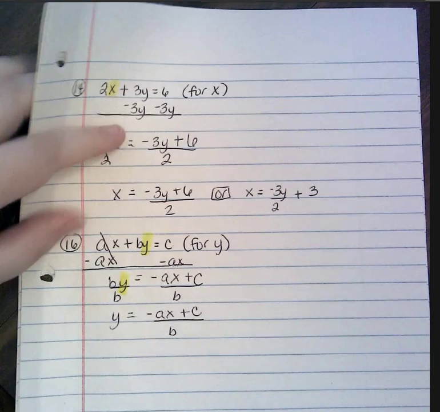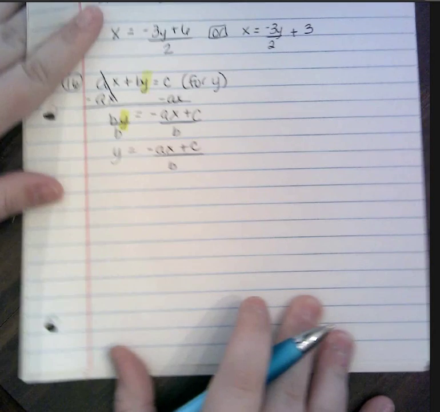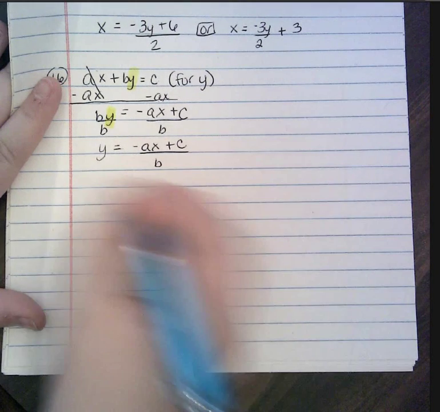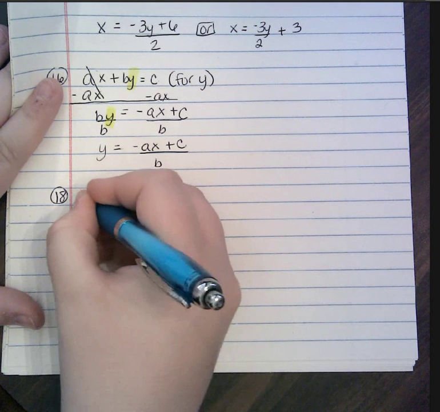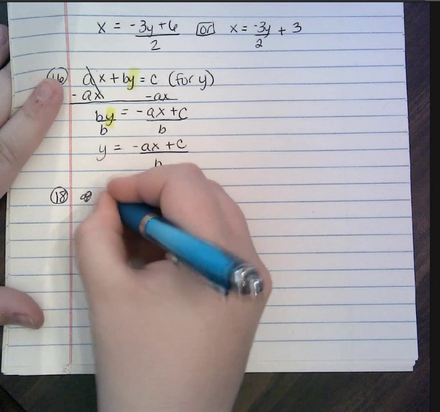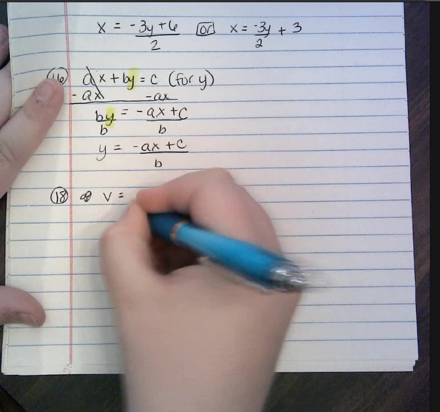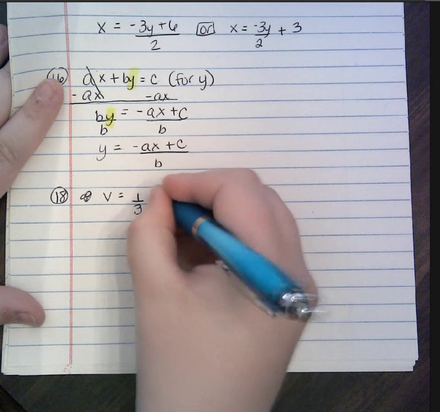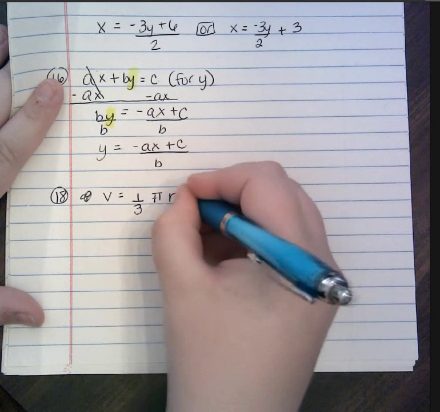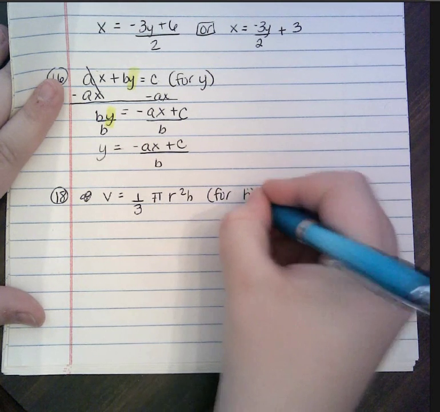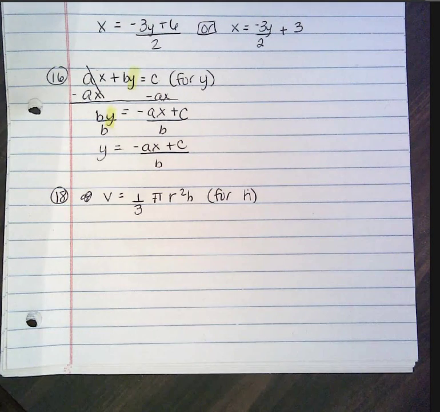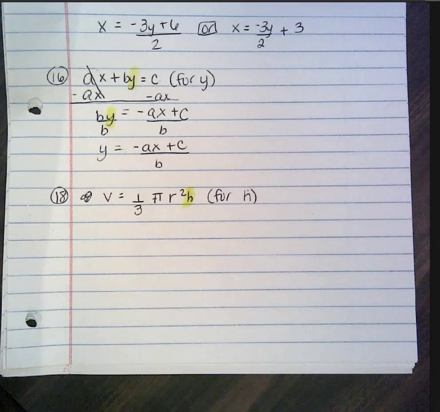Okay, number 18. On number 18, we have V equals 1/3 pi r squared h, and we're solving for h. Well, the first thing you should think to get rid of is that fraction there.